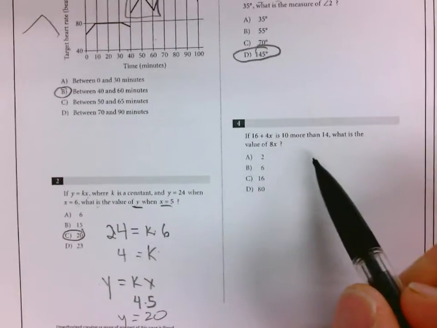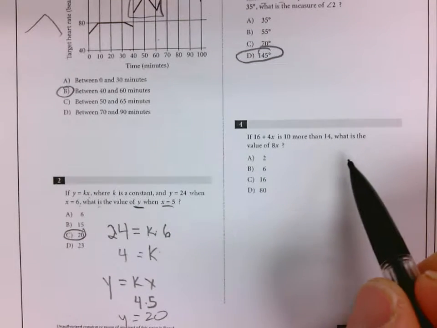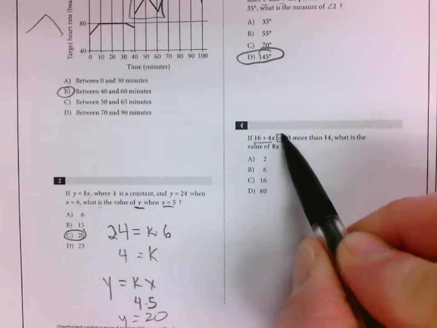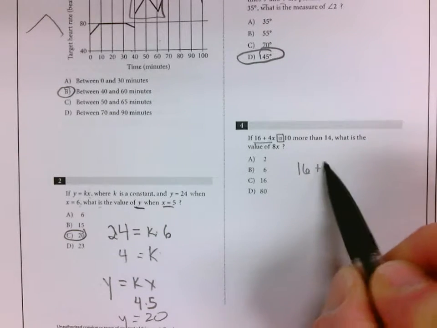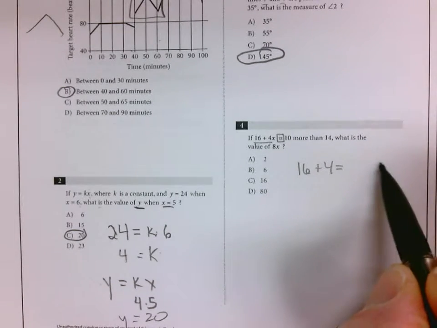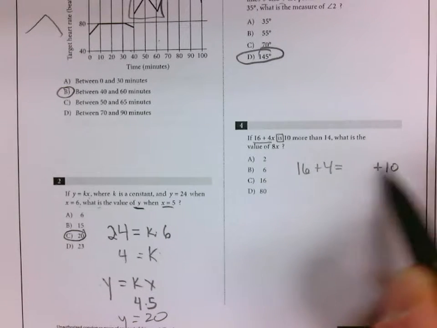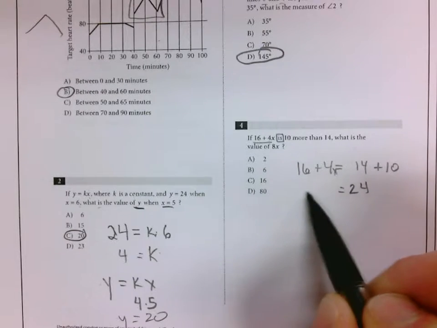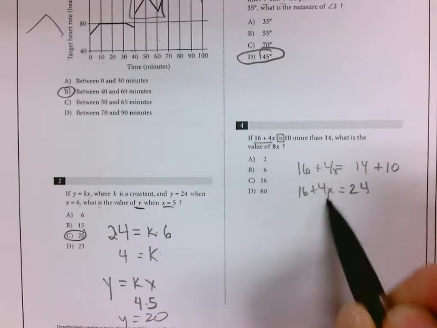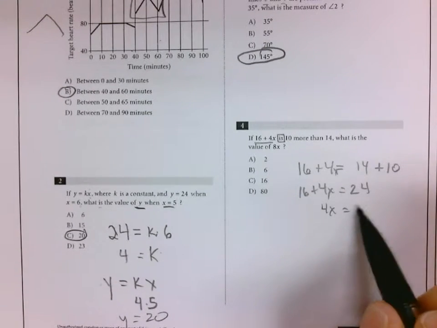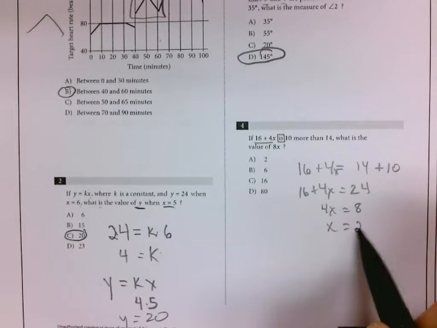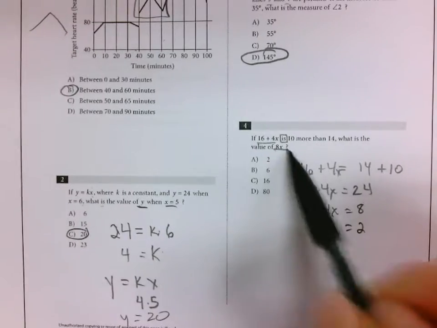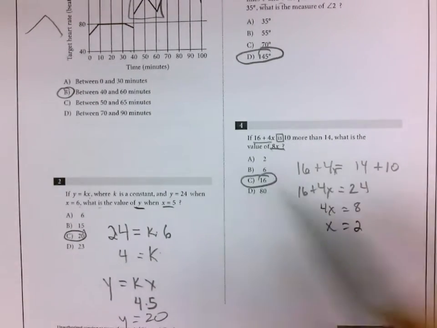16 plus 4x is 10 more than 14. What's the value of 8x? So "is" is our equal sign. 16 plus 4x is 10 more than 14. So 16 plus 4x equals 24, 4x equals 8, x equals 2. Notice 2 is one of the answers. That's not what we're finding. It says what's the value of 8x? So 8x is 16.